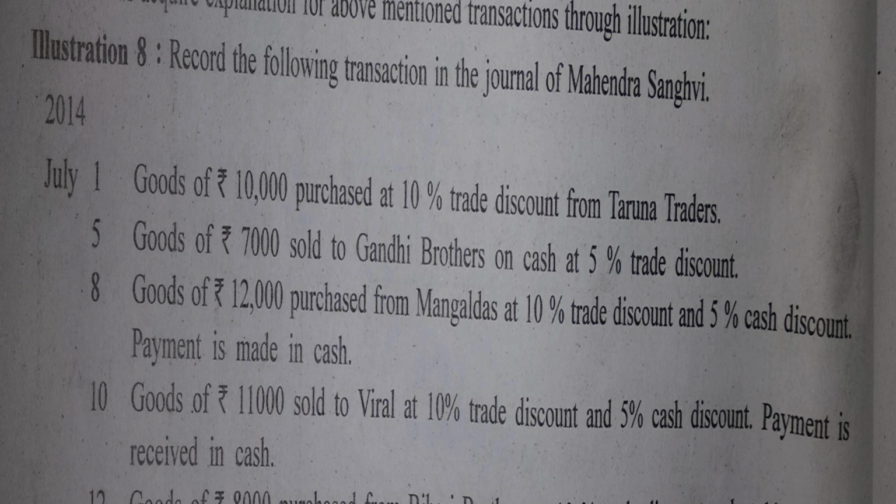Goods are purchased. The very first thing is, whenever you purchase goods, purchase account is to be debited. Purchase account, real account, goods account, you've purchased goods, of course, yes. So purchase account, real account, debit what comes in, goods comes in, and hence purchase account, debit.